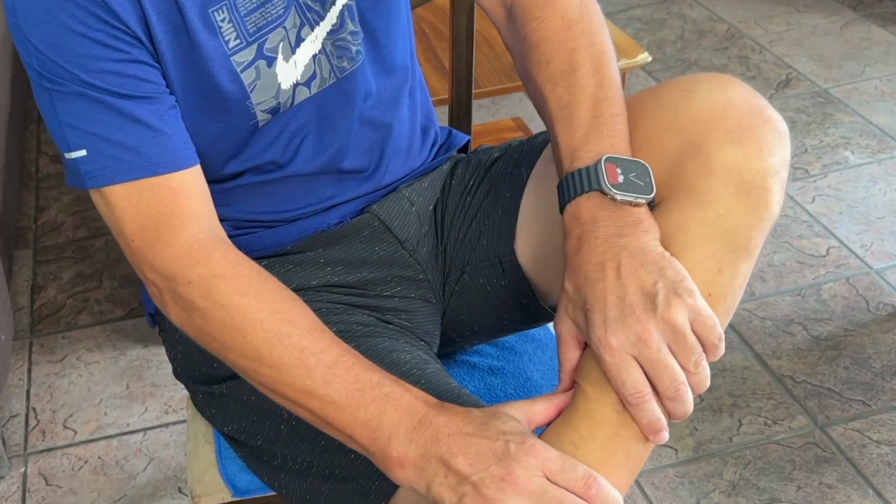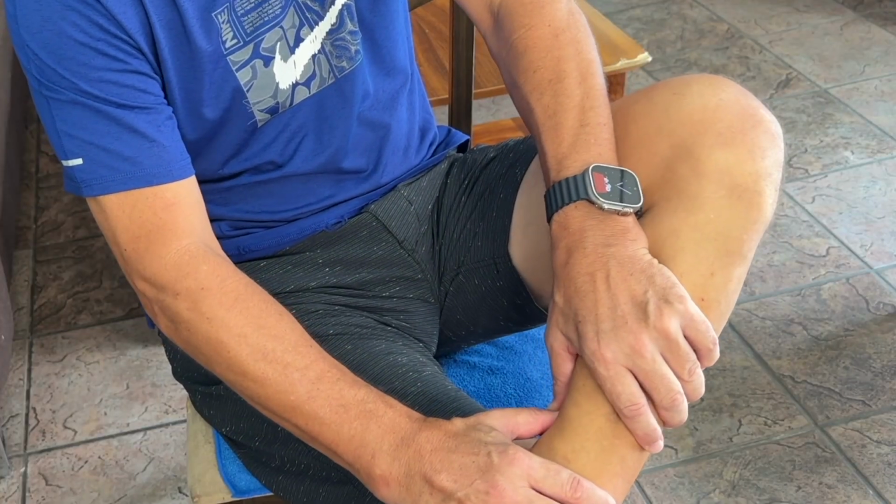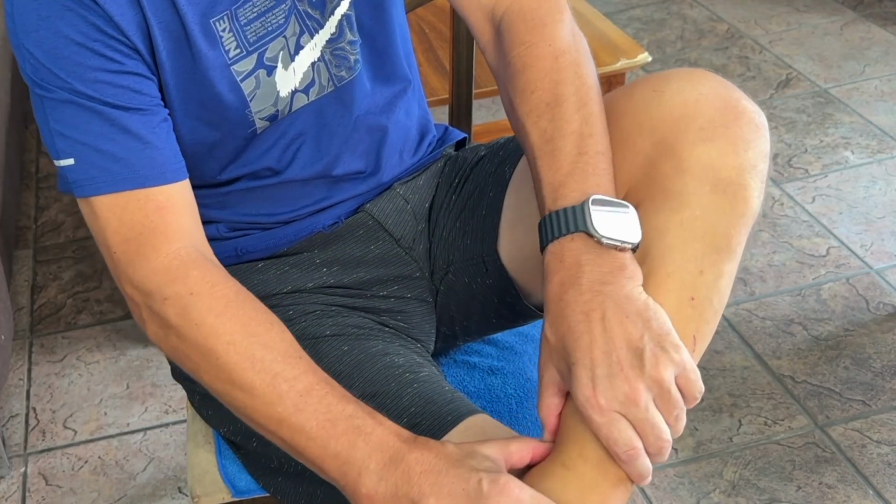By the way, you can use oil or creams, but you really don't need to. It's better without, because then you can do this anywhere, watching TV, with no mess or anything like that. If you want to use oils or creams, by all means you can.